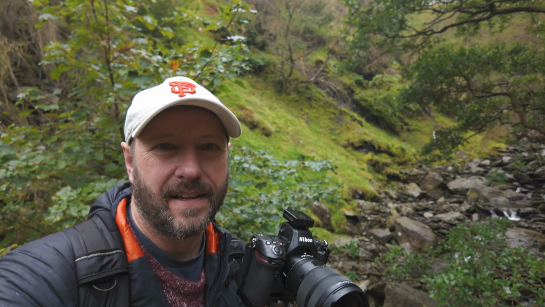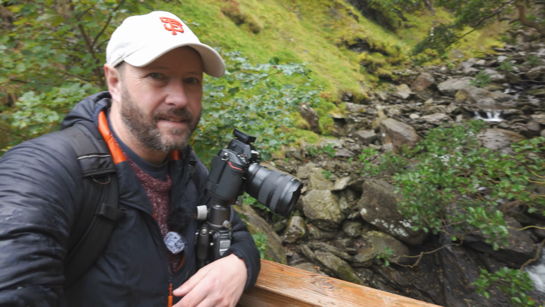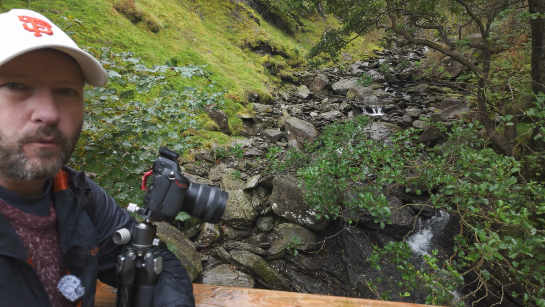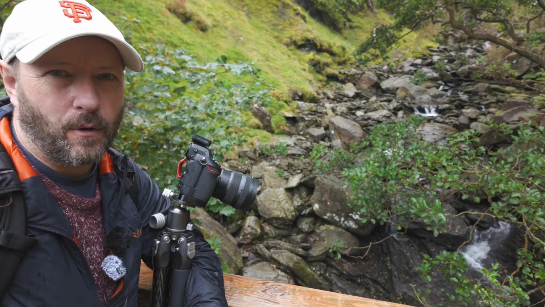So when I get to a location like this, a river like this, what I'm trying to do is find potential spots. So let me just show you over here. In this direction, you can see that, let's sort of scroll down, you can see that here there's some little bit of water, some nice flowing bits there. And what I want to try and do is use one of those in the foreground.